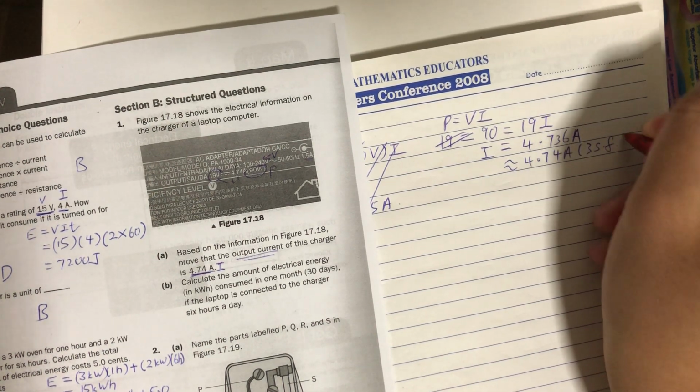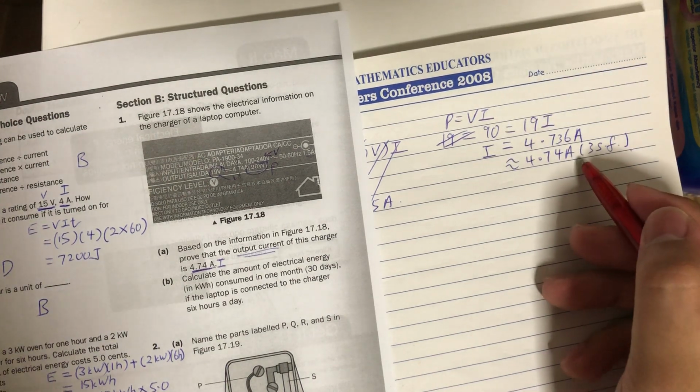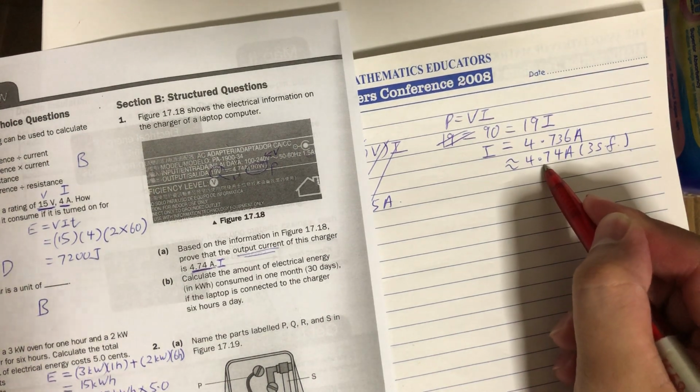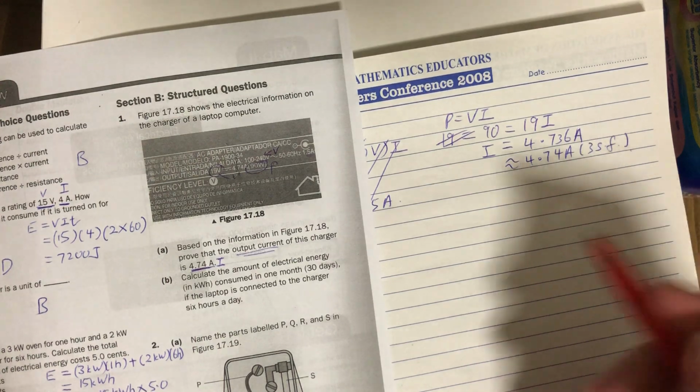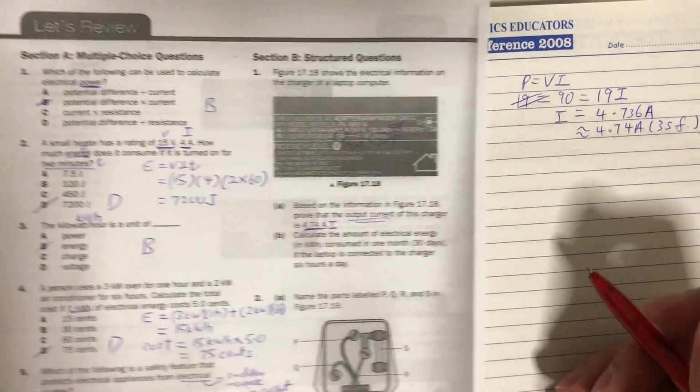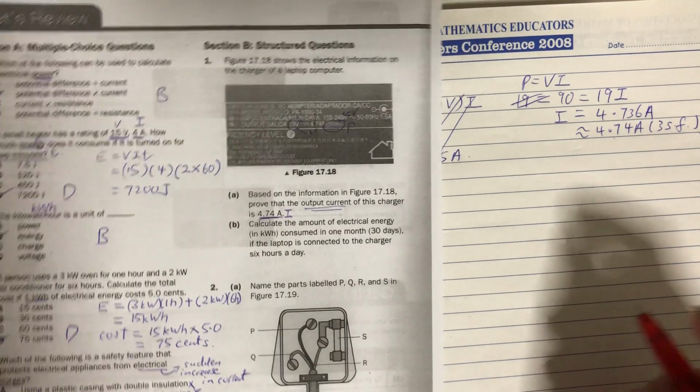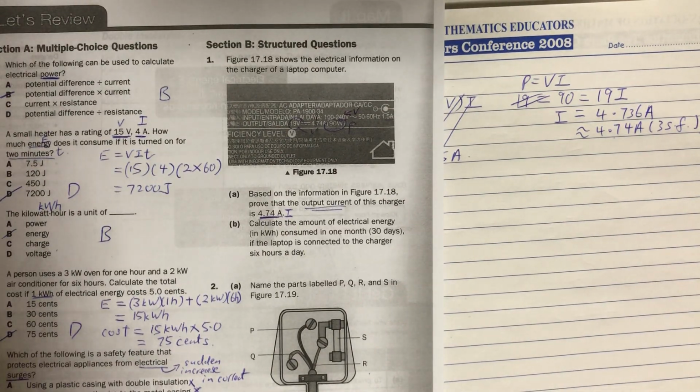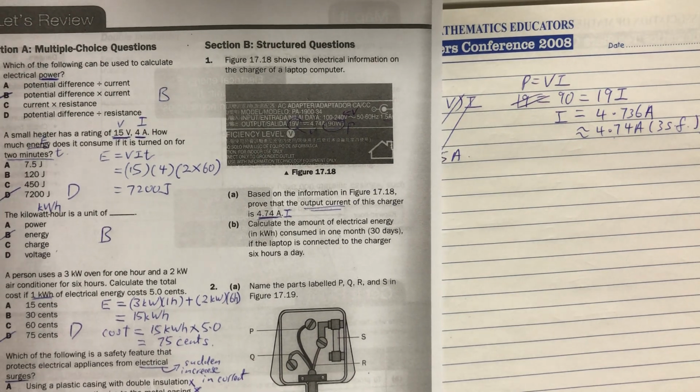There, I've proven that the output current is actually 4.74. Sometimes it takes a little bit more of reading up in the question to find out the answer. Like myself, I have read the question insufficiently, and therefore I actually got the wrong answer.